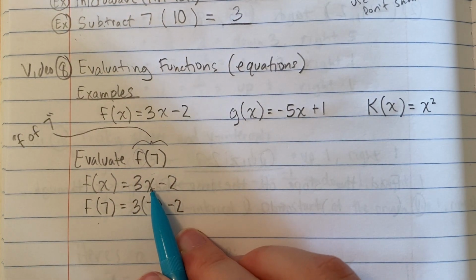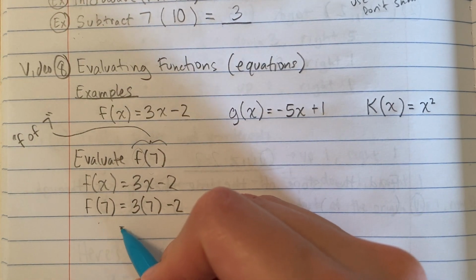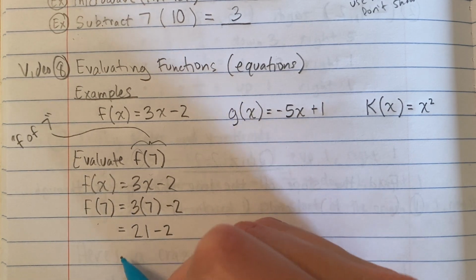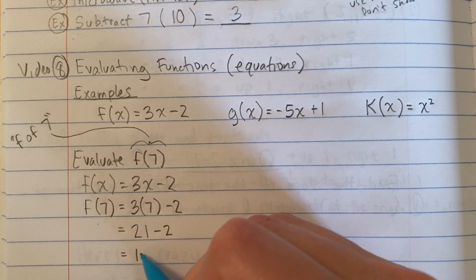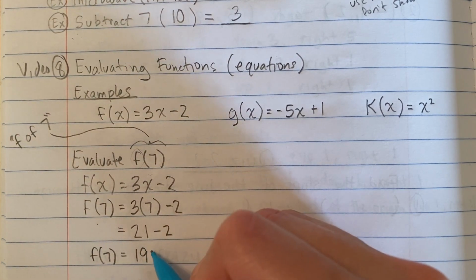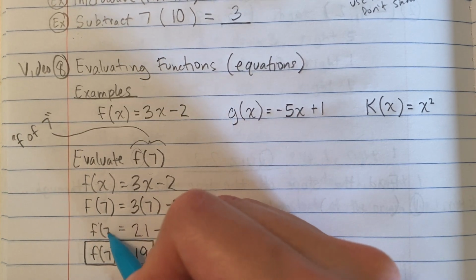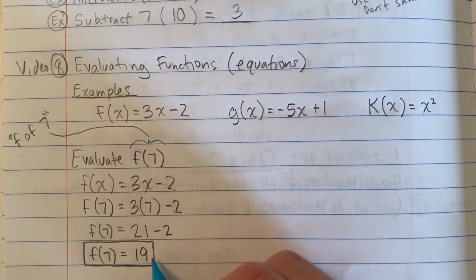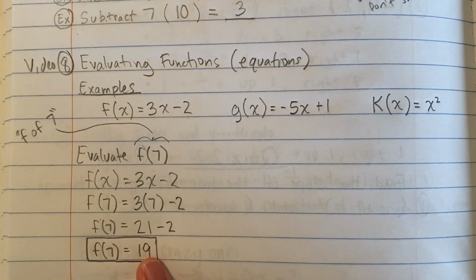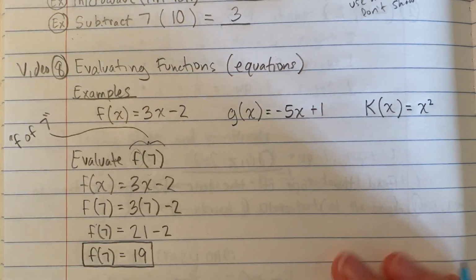See, there was an x here. This said 3 times x. I changed it. Now it says 3 times 7. What does that equal? 3 times 7 equals 21. Bring down -2. This equals 19. So f of 7 equals 19. Notice I was a little lazy here and didn't write f of 7. You can write it there, or skip it until you get to the bottom. But your answer should look like this: f of 7 equals 19. The answer is 19, but it's good for it to be written like this.